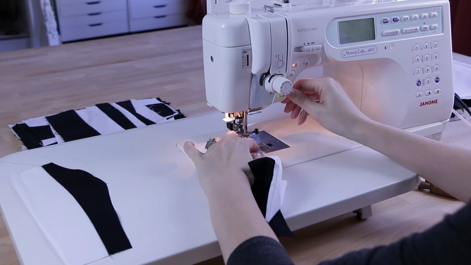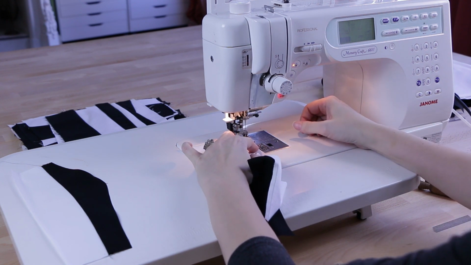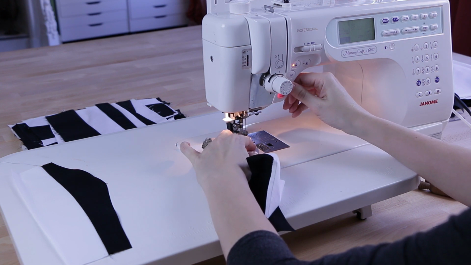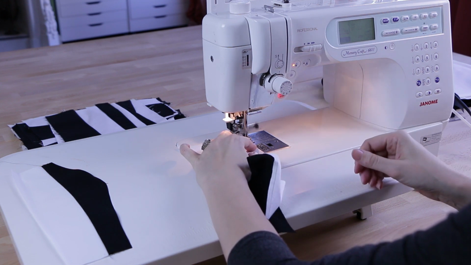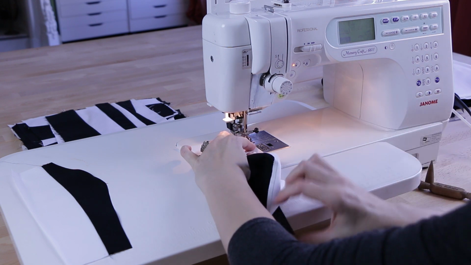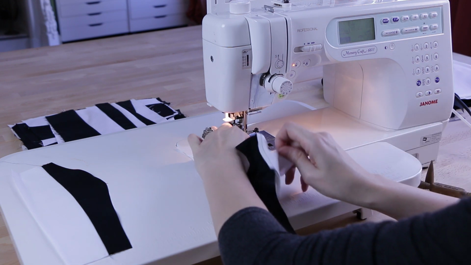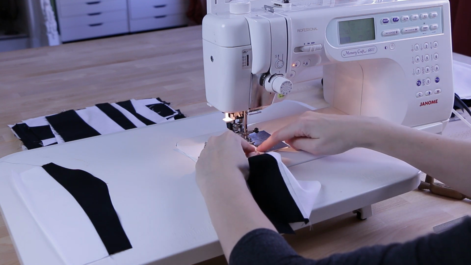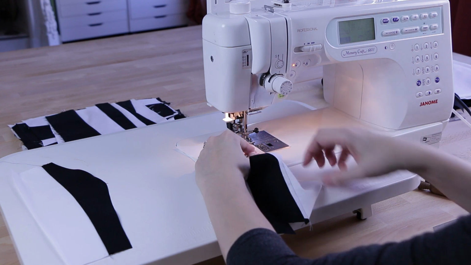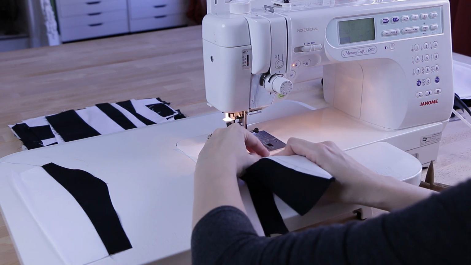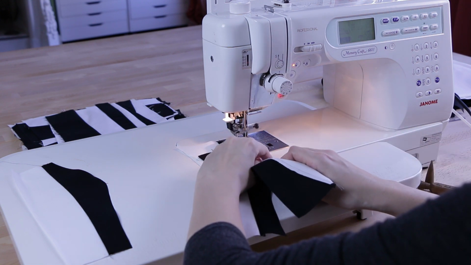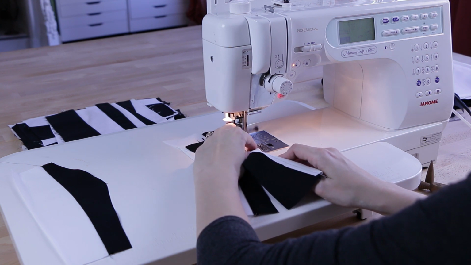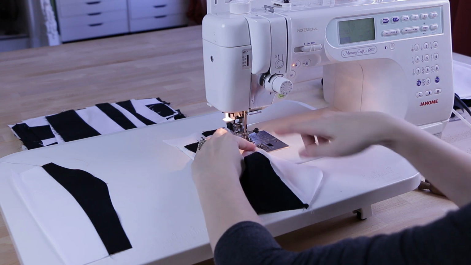Okay, so needle down. And it's not necessary to backstitch, but I just do it out of force of habit. So I'm going to sew. I've got a nice while before I really have to do anything. So I'm going to sew for a couple of inches. Okay, I'm going to stop, and my needle's down.